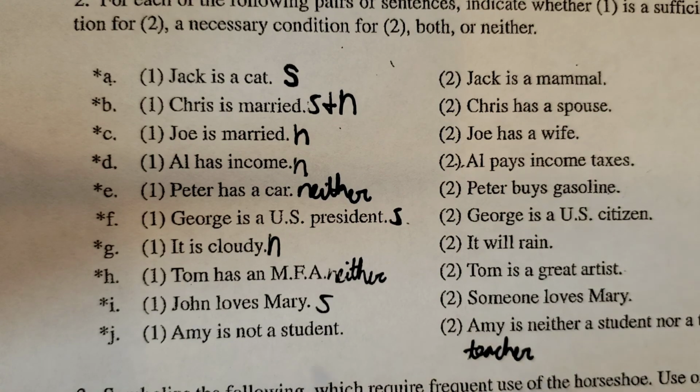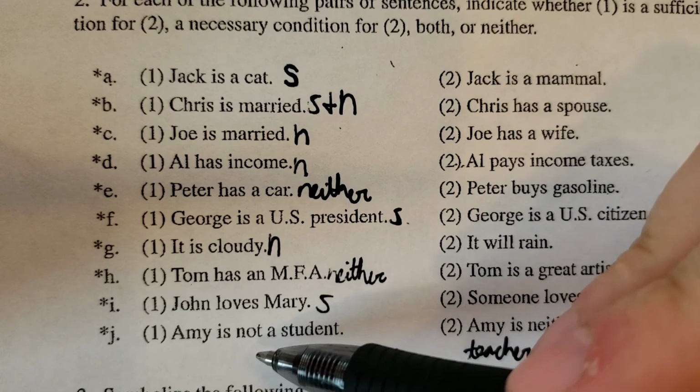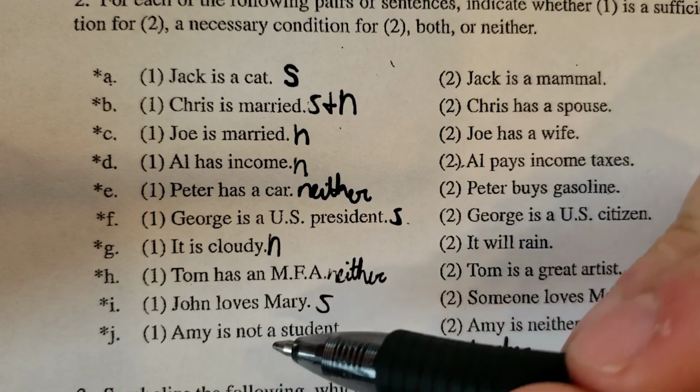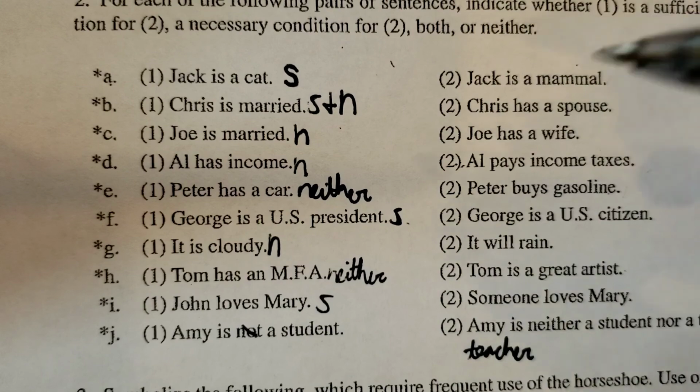Okay. Let's say this is false. So if this is false, Amy isn't a student is false. That means Amy is a student. So if that's false, is this false? That means that Amy is either a student or a teacher. Well, she is a student, so she is actually one of those.